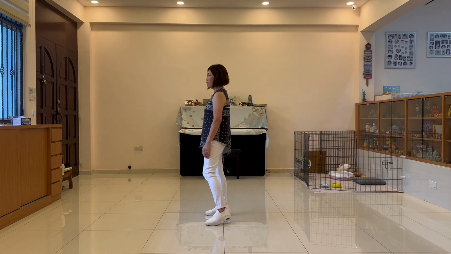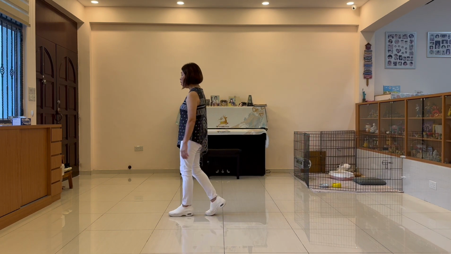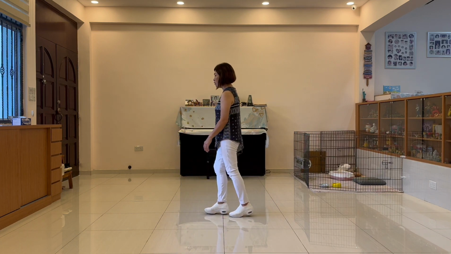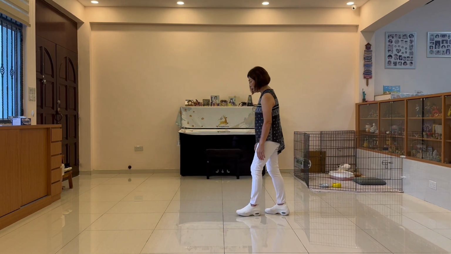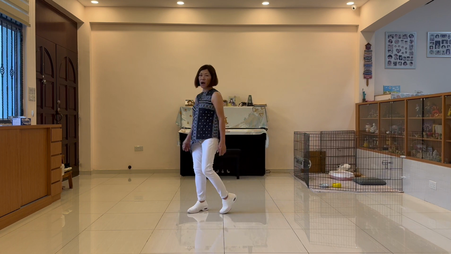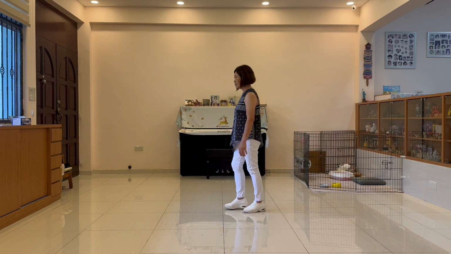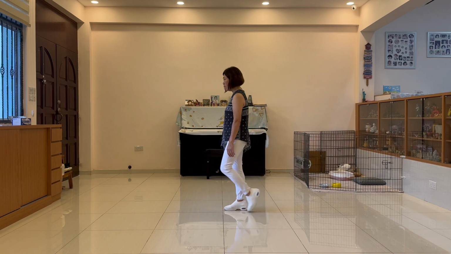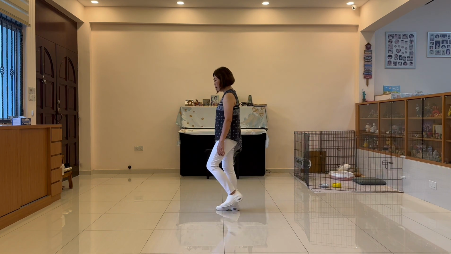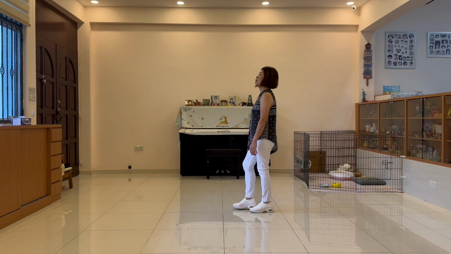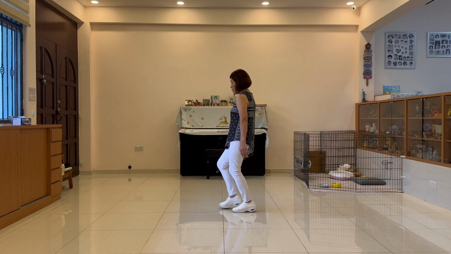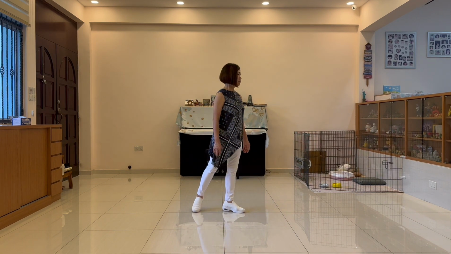Section 5, do a left basic cha-cha. Rock, recover, back cha-cha. Back, recover, pivot half turn. Section 5, rock, recover, back cha-cha. Rock, recover, pivot half turn.